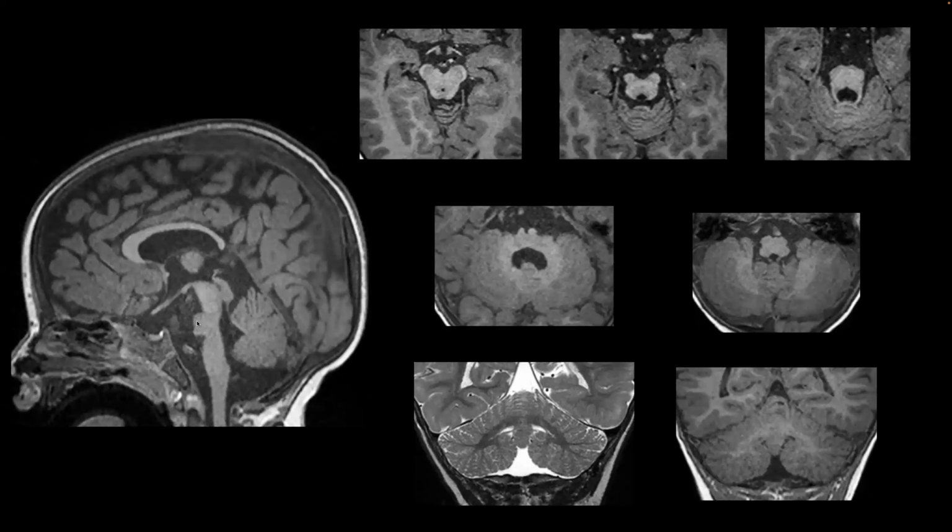There's a slight groove in the ventral aspect, but you can see the significant reduction in the craniocaudal dimensions of the pons. On the axial sequences, again, reduced volume of the brainstem structures, more in the pons. Cerebellum, could not appreciate any hypoplasia or significant atrophy. The main findings were the corpus callosum and the brainstem abnormality, predominantly in the pontine region.